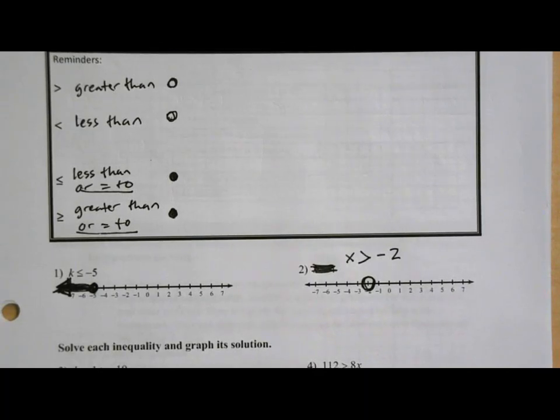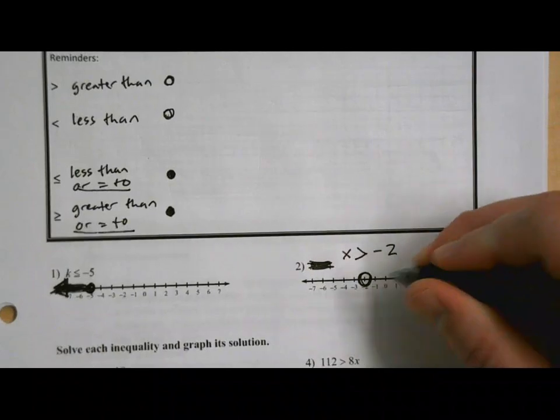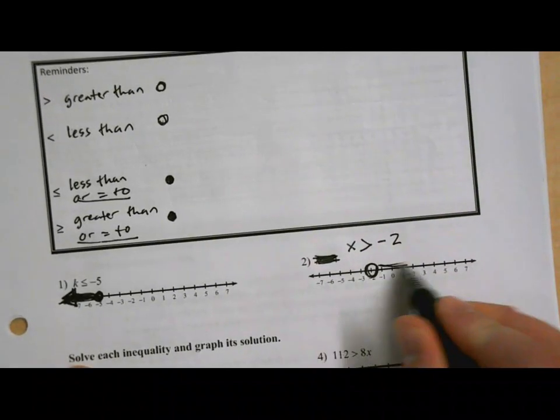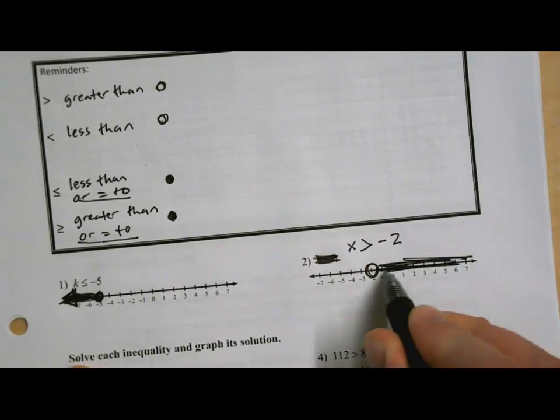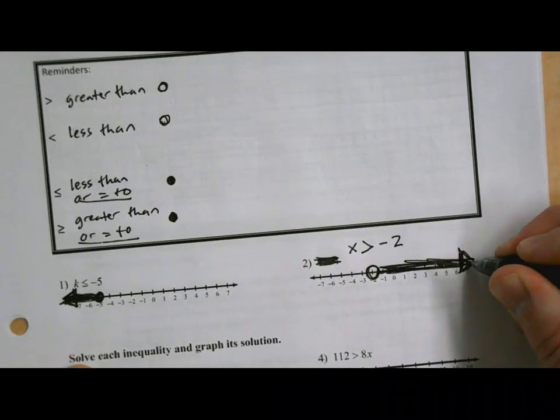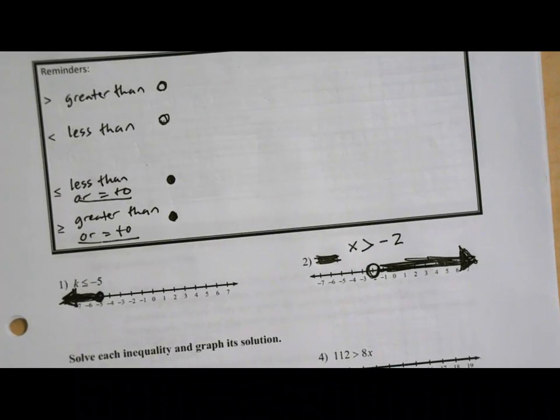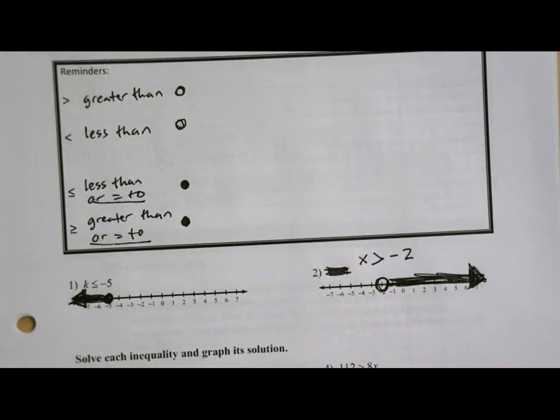Now look at the sign and tell me, is x bigger or is x smaller? X is bigger. The alligator is eating the x. The alligator always eats the bigger thing. So we want to shade in the bigger direction. The bigger direction is to the right over here. So my arrow this time is going to be pointing to the right. So far, so good? All right.